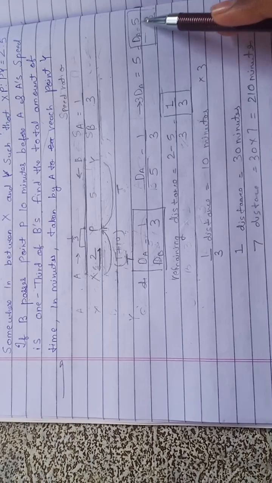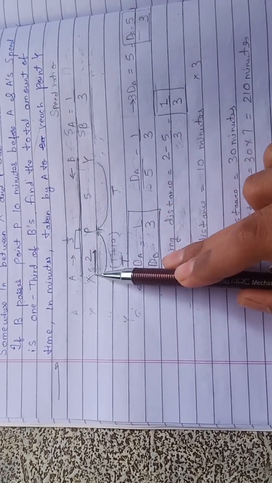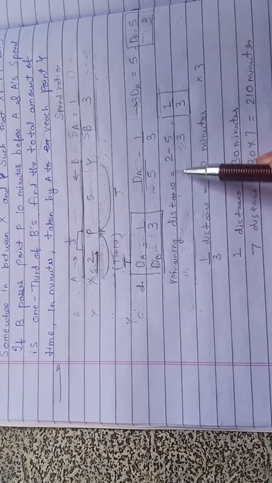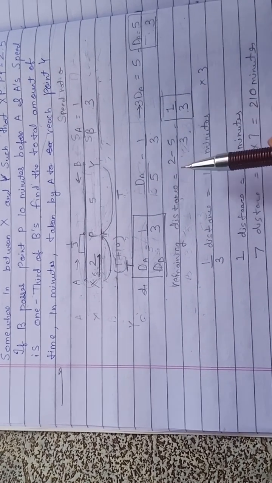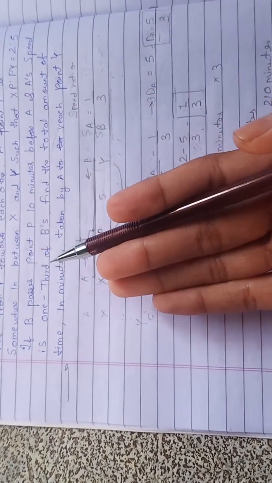Okay, 5 by 3 distance is covered, and the total distance is 2. So we just subtracted 5 by 3 from 2, and the remaining distance is 1 by 3.